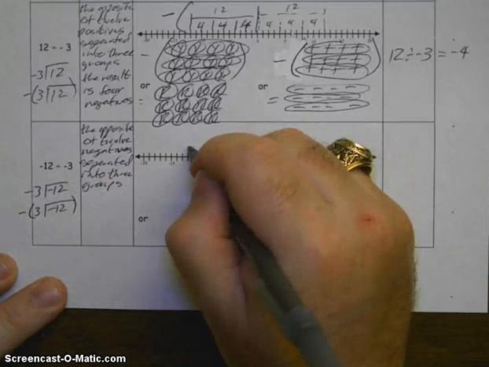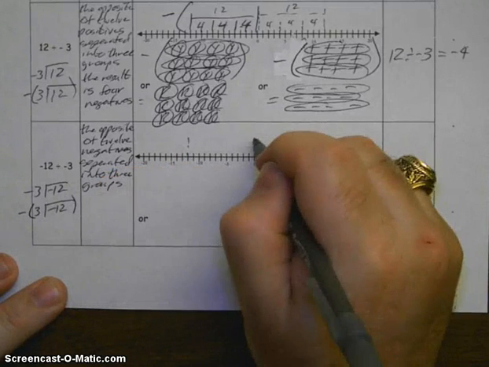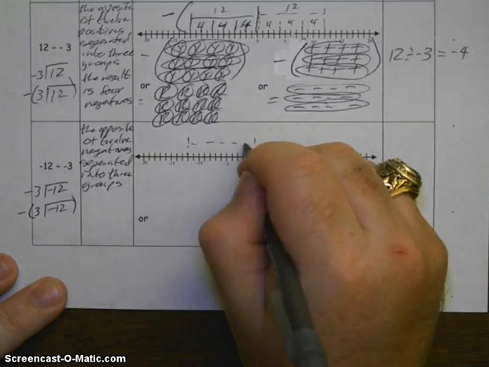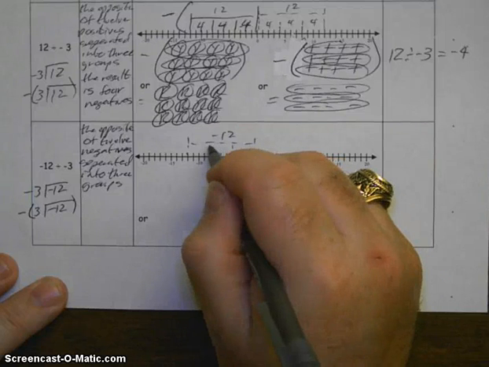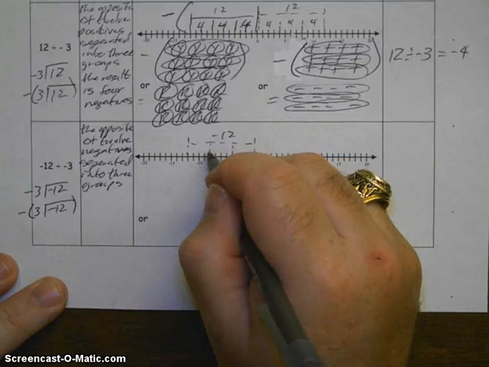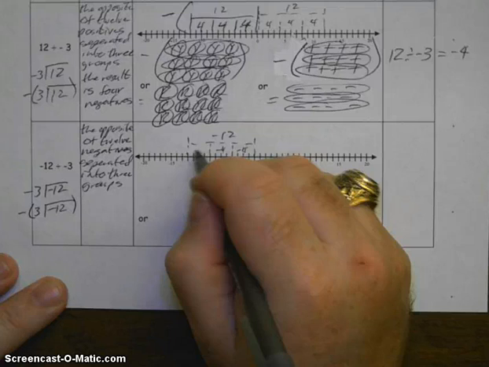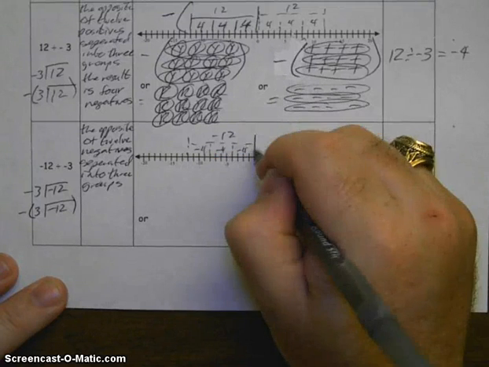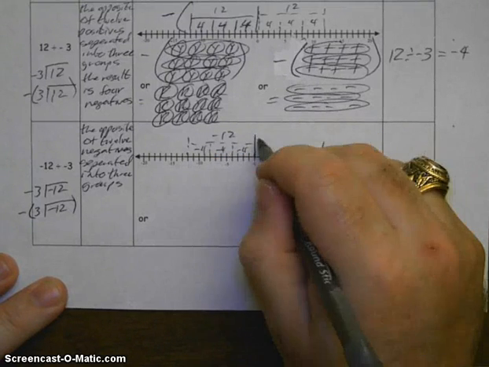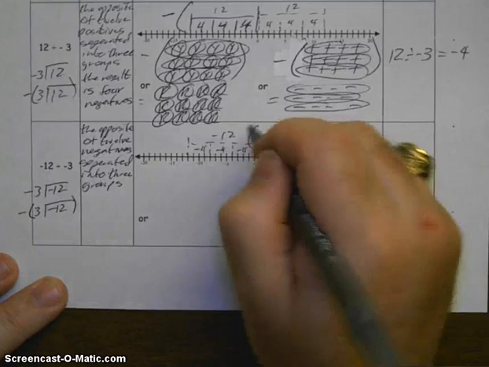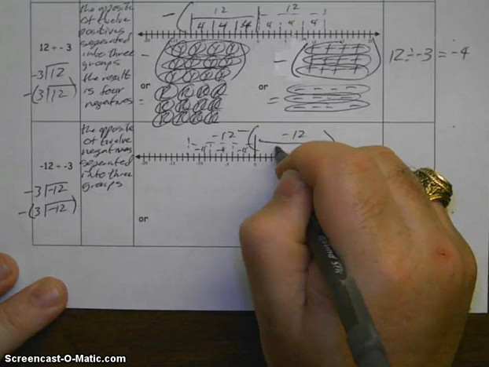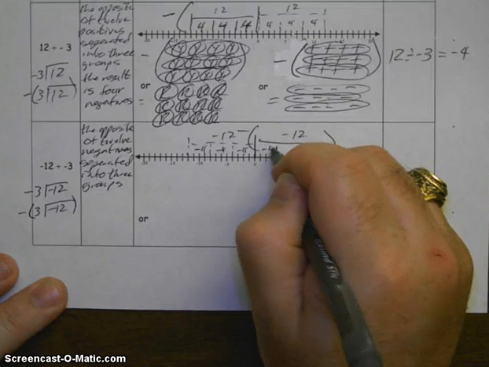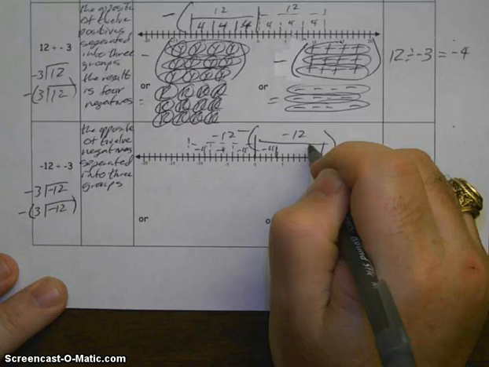Okay, so again, we're starting off with the 12 negatives. If we split that into 3 equal groups, it's like having negative 4, but then when we do the opposite of that, we're going in the positive direction. The opposite of 12 negatives gives us the opposite of negative 4, which makes positive 4 in each group.